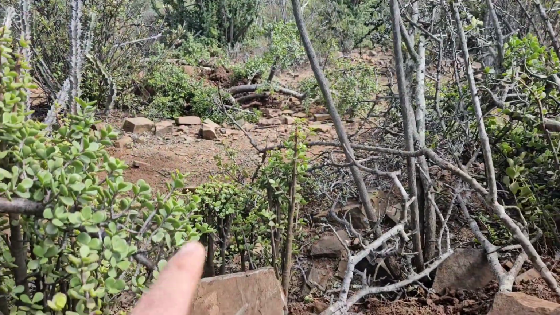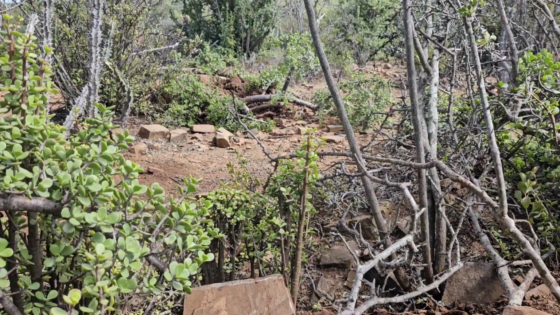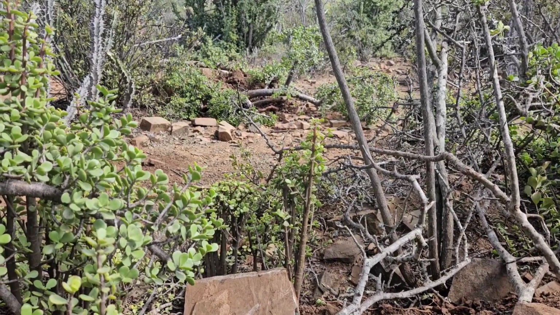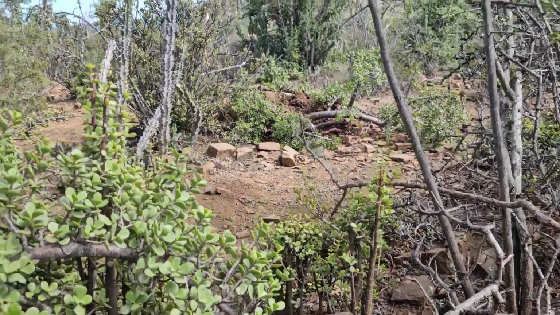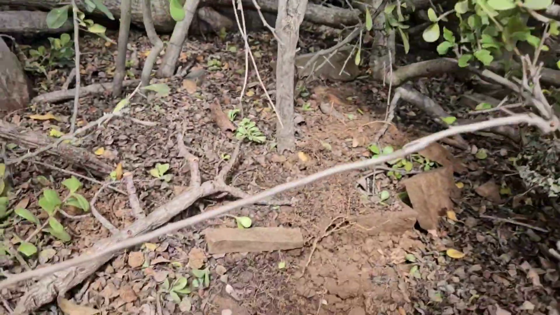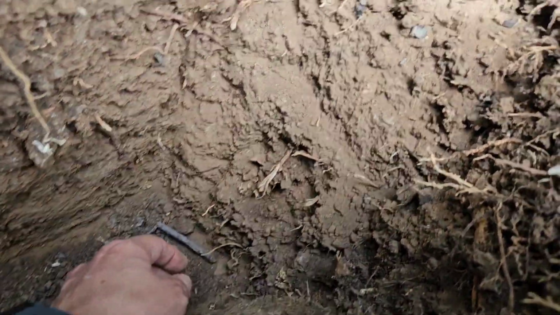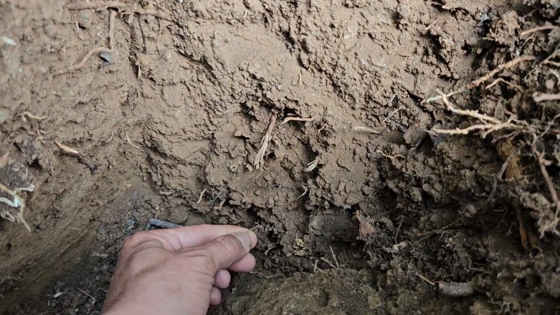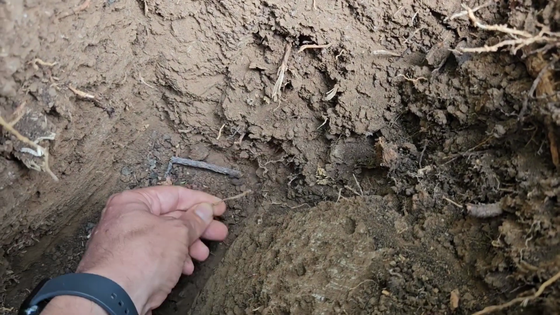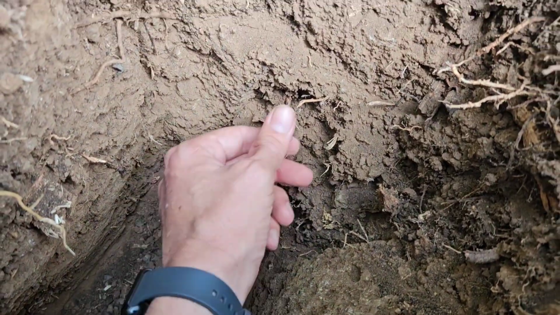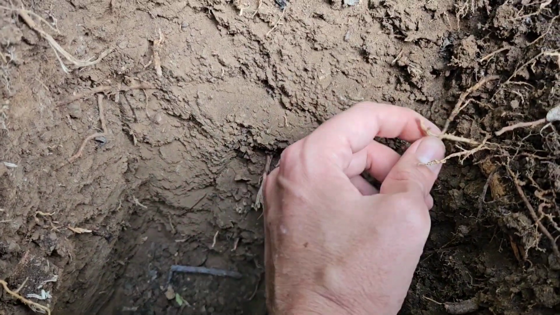When it's out in the open out there, they'll only be in the top 20 or 30 centimeters or so, not any deeper. But here, it looks like there are a lot more roots that go deeper down. That's something else. That's not spekboom. That's spekboom. That's not spekboom.